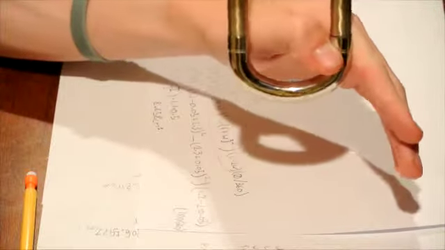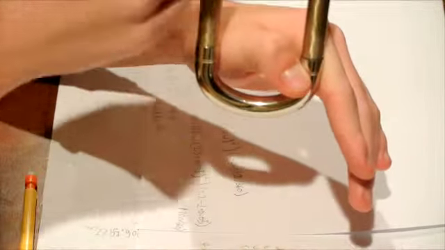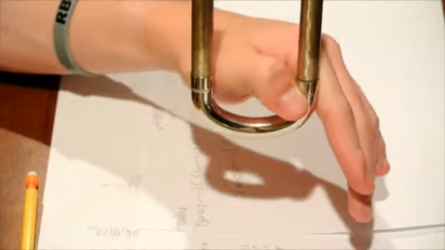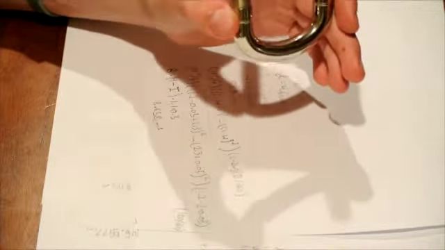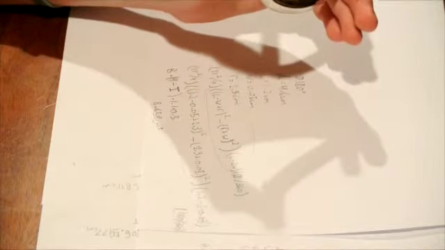Okay, so now we're going to try doing something a little bit more advanced, and I apologize for the change in camera angles and the change in microphone quality. I had to switch cameras because the battery in my good camera died. So, we're going to try and find the volume of this curved cylinder, which is just the tuning slide off the back of my horn.